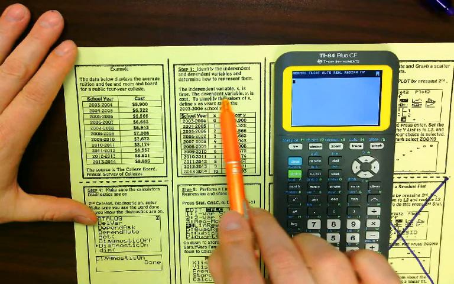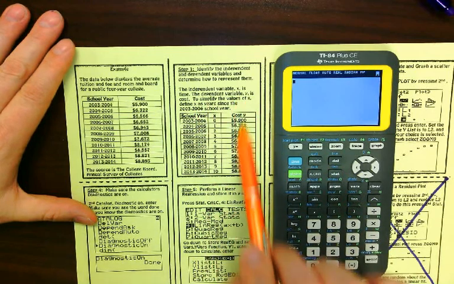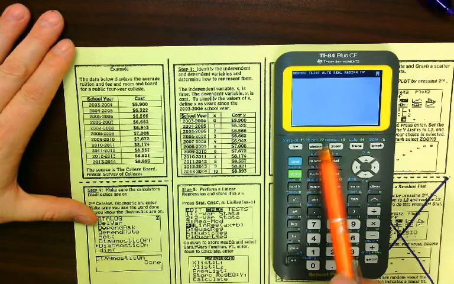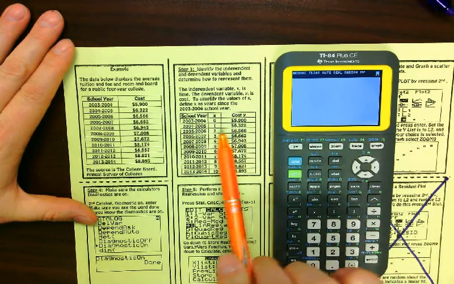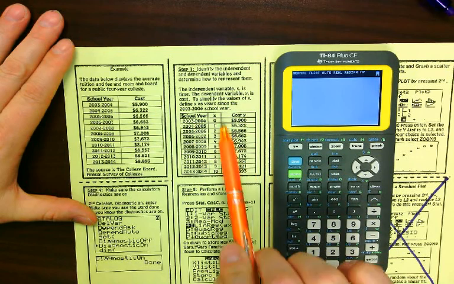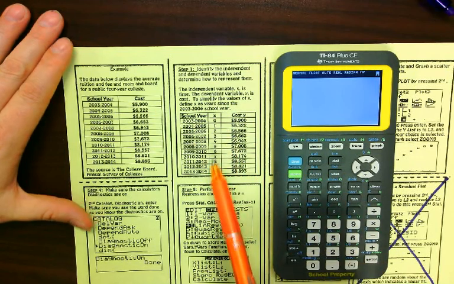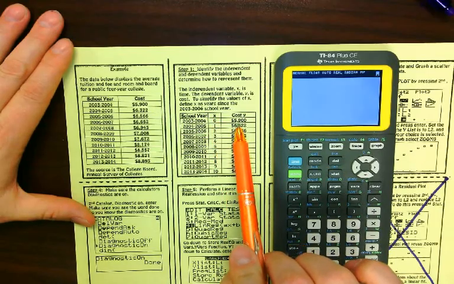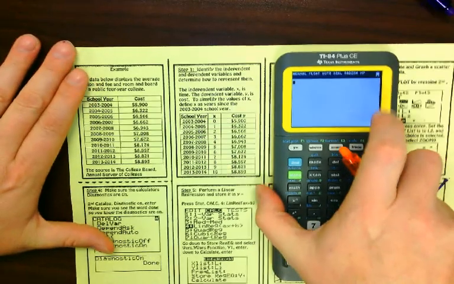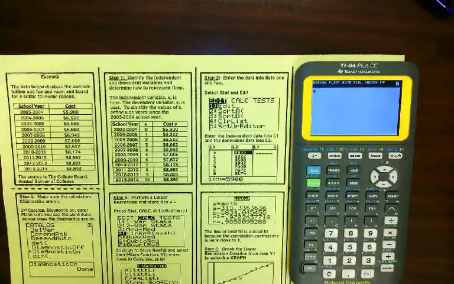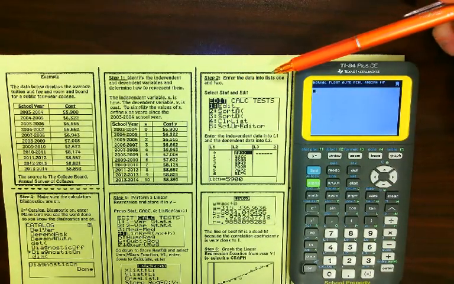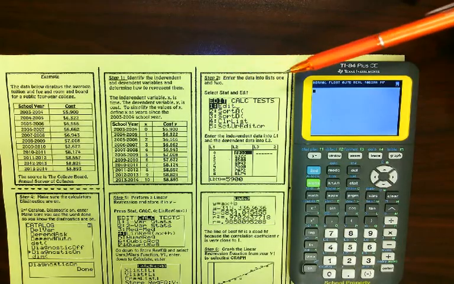So the dependent variable for us, y, is going to be the cost. Okay, so as we go through and we're putting our information in, we will put this in our y, then we'll put this in for x. Okay, so now we've identified independent and dependent variables. So now we're going to slide over to step number 2. And step number 2, it says enter the data into list 1 and list 2.